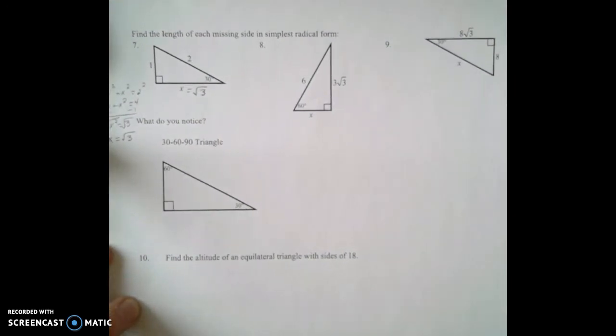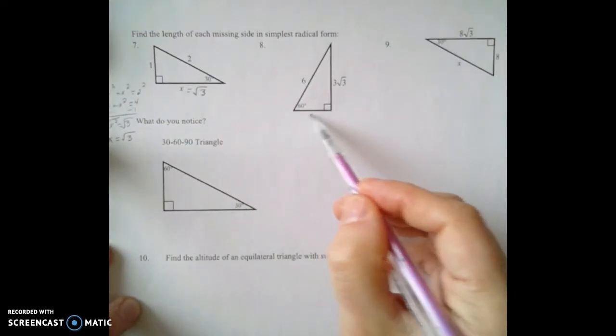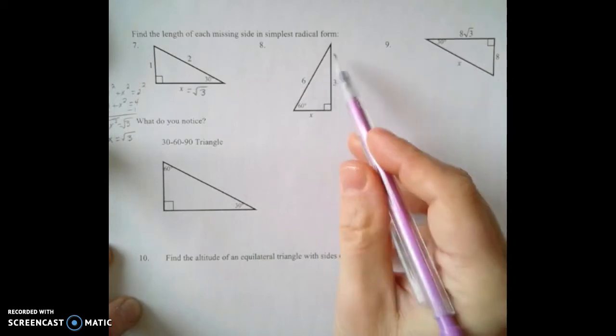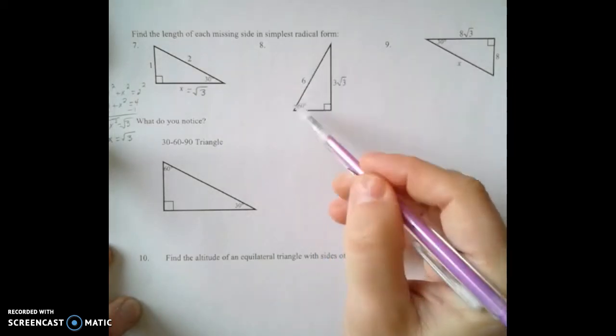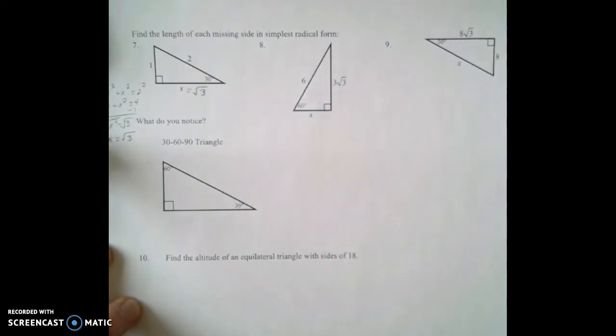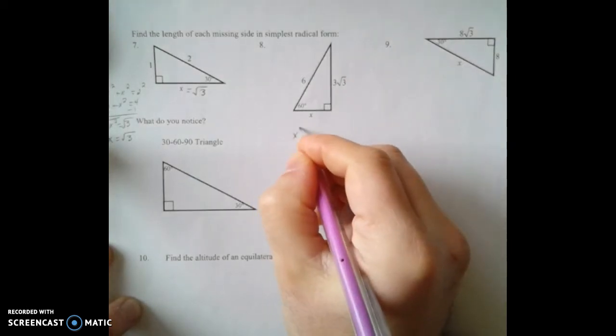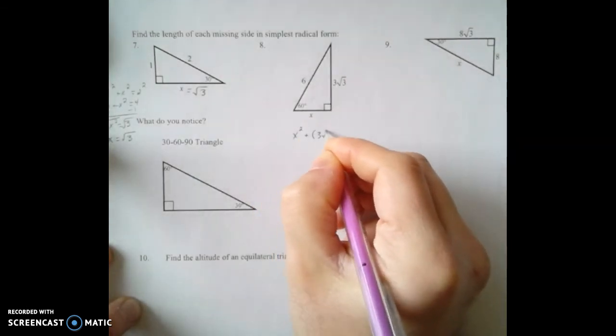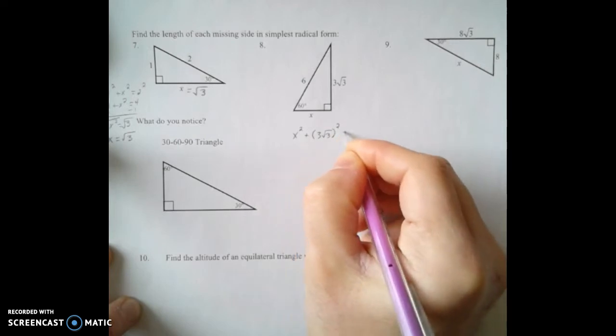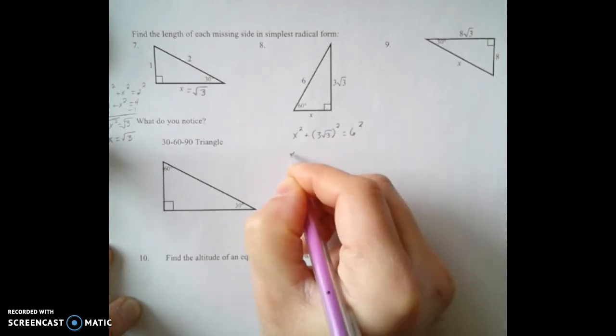In my next example, x is one of my legs, it's missing. 3 radical 3 is my other leg. 6 is the hypotenuse. So when we do the Pythagorean theorem, x squared plus 3 radical 3 squared equals 6 squared.